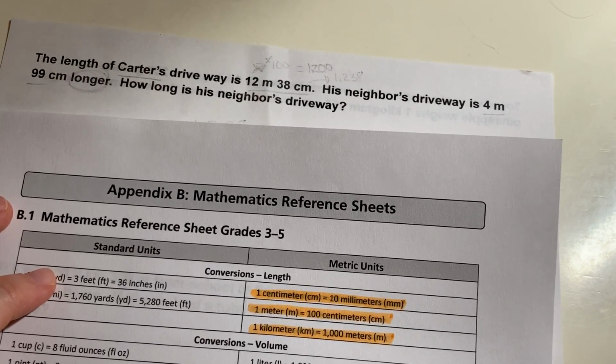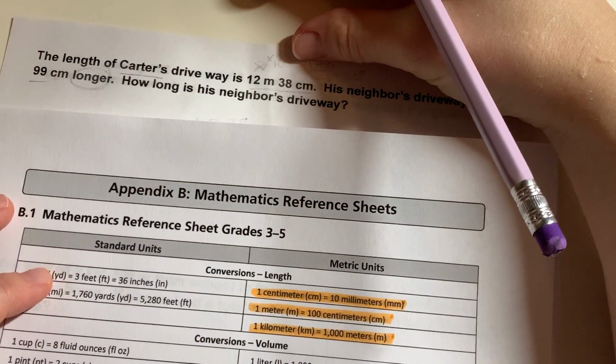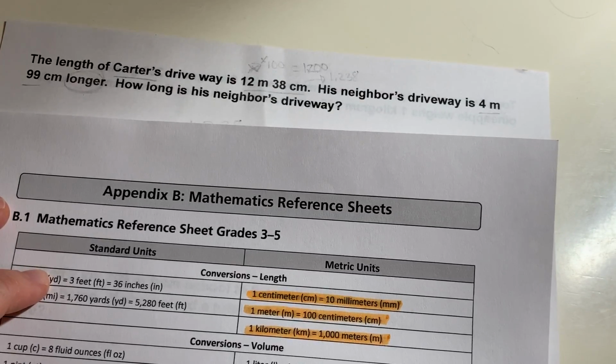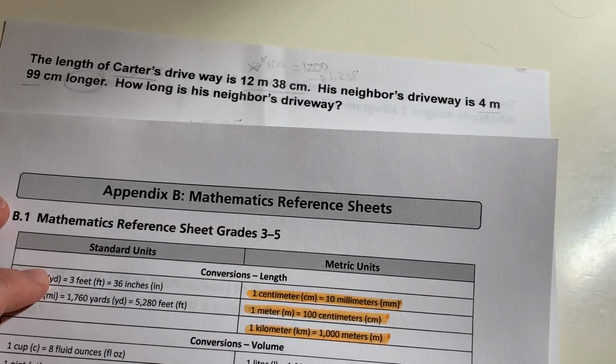Alright, so welcome to Conversion Excursion, and the point of this video is to get you some more practice with word problems, working with the metric measurements that we've been using.